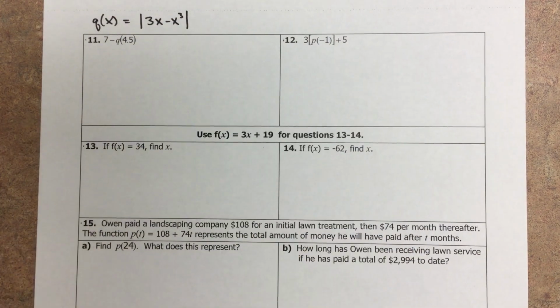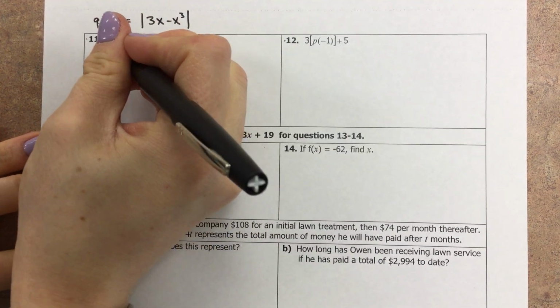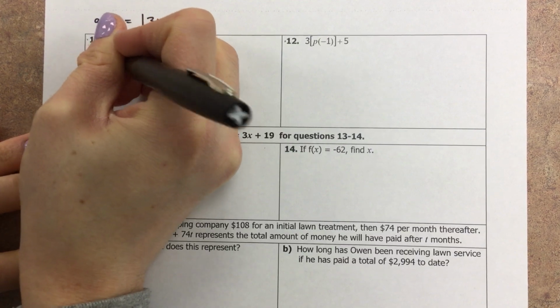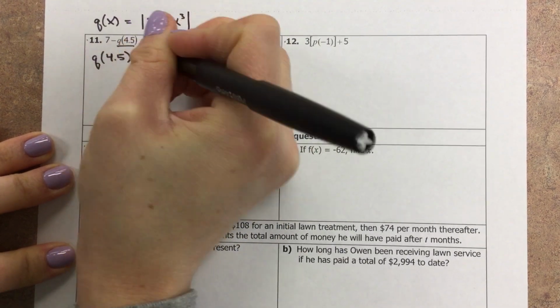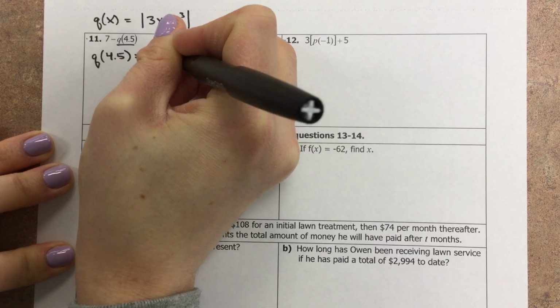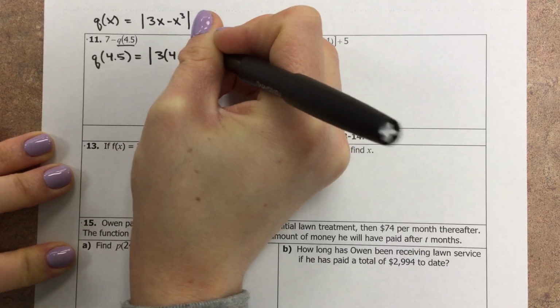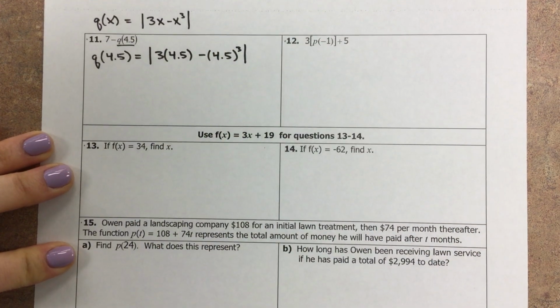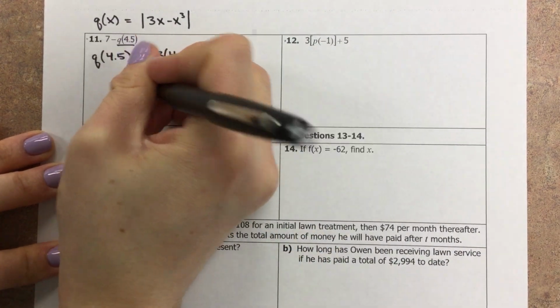Okay, so we've got that function, just so I don't have to keep flipping back to the equation on the previous page. So we want to figure out what this is first. So q of 4.5, and then we're going to do 7 minus that number. So in the absolute values, we have 3 times 4.5, and then minus 4.5 to the third. So we can sub those in, because those are decimals. So we'll plug them into our calculator.